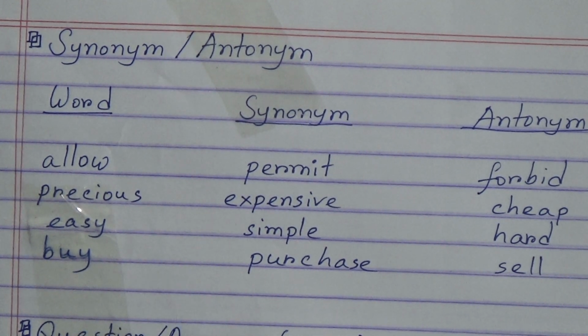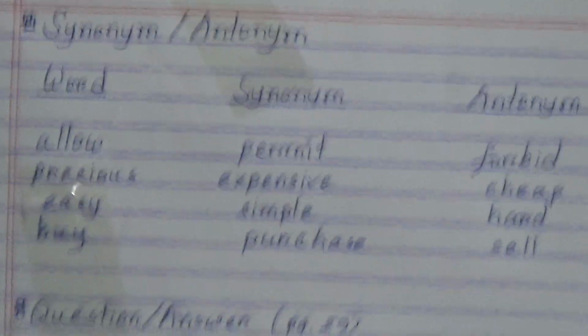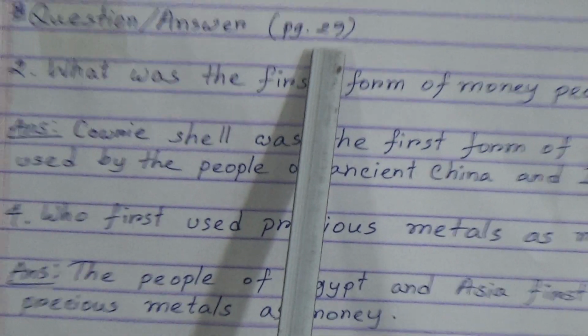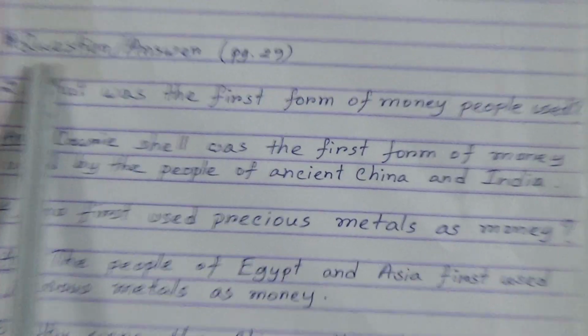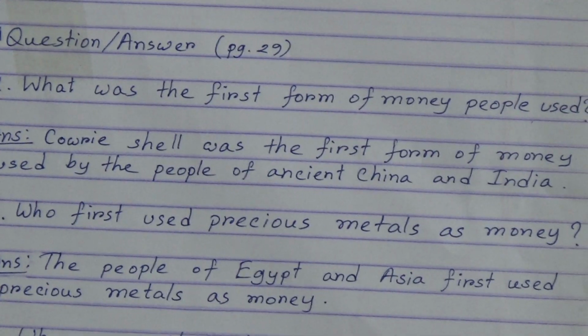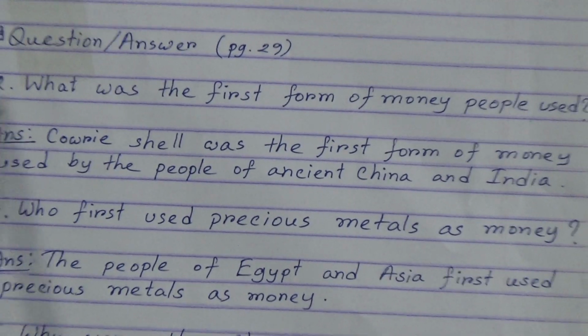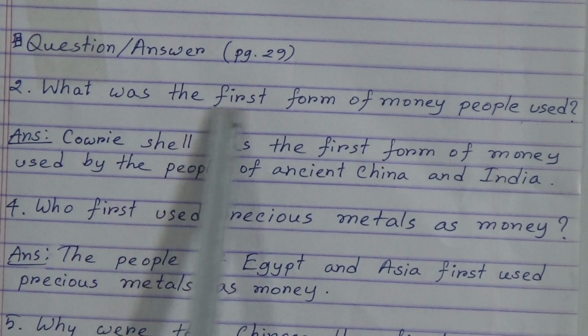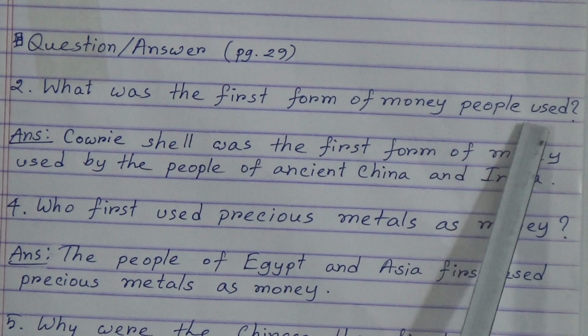Let's move on to question answer now. You can find the questions given on page 29 in your book. We will not do all the questions. We will only do question number 2, 4 and 5 from the book. So let's see. Question number 2 is, what was the first form of money people used?